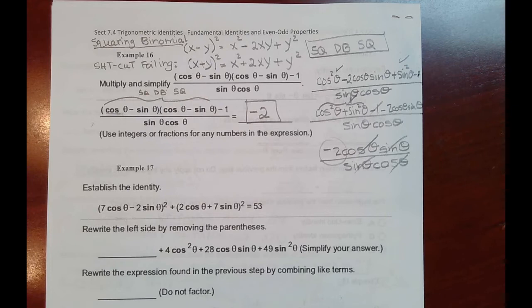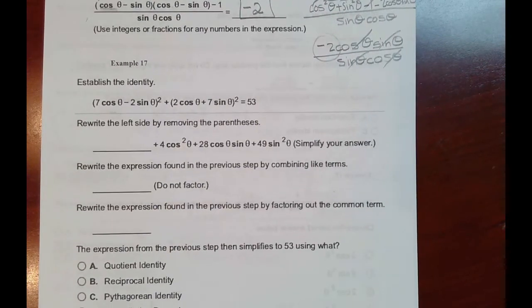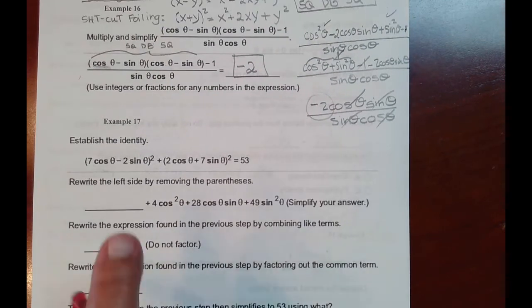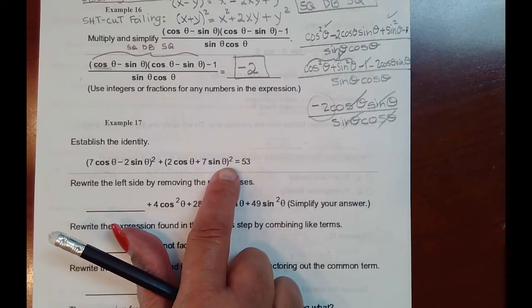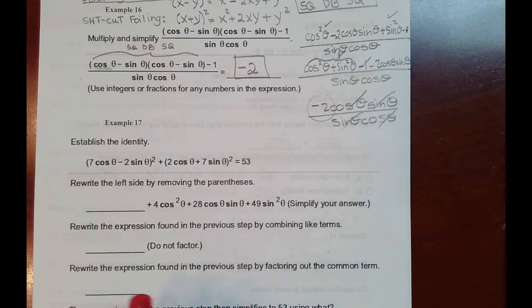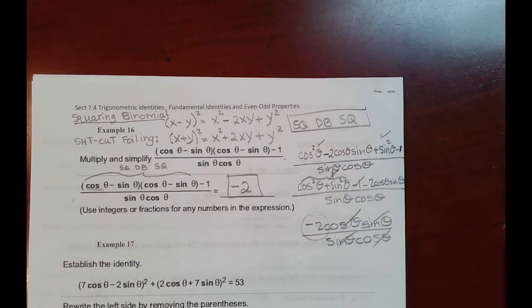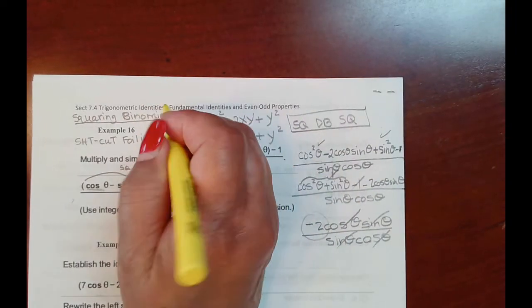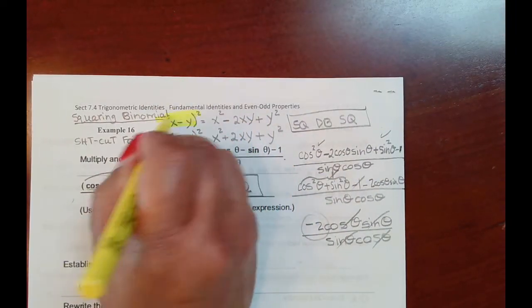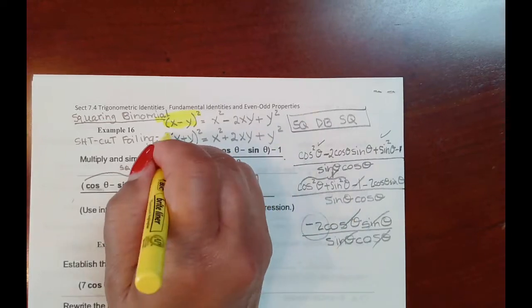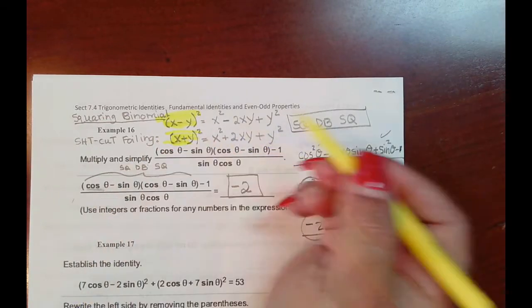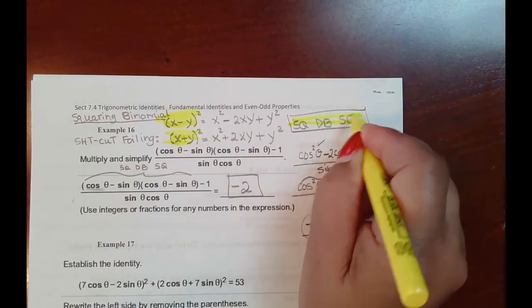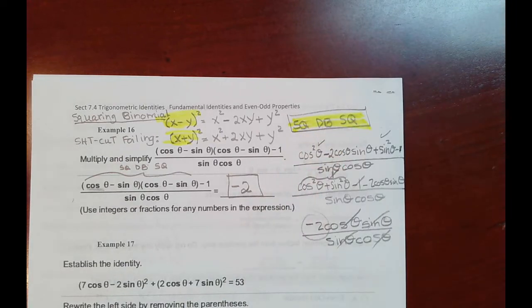Okay, last problem. Establish the identity. They're trying to get you to FOIL again, and once again they are trying to get you to square. We will be using the shortcut that I mentioned right up here. They really try to get involved with those shortcuts. So anytime you're squaring something, whether it has a minus or a plus in it, you're going to use square, double, square. Okay, that's what's going on.